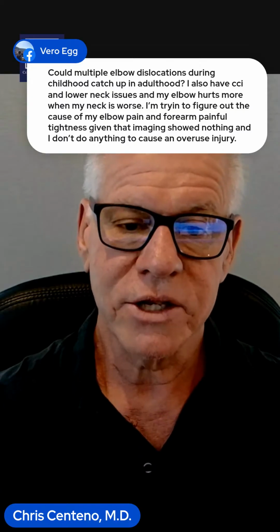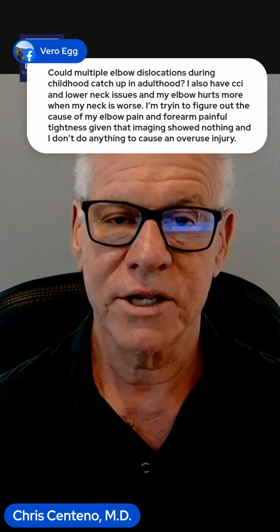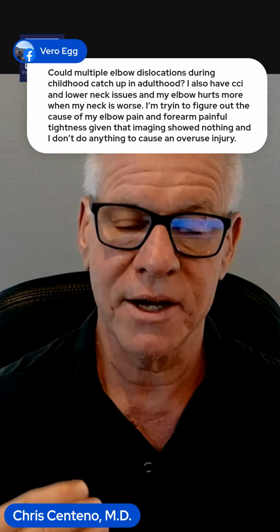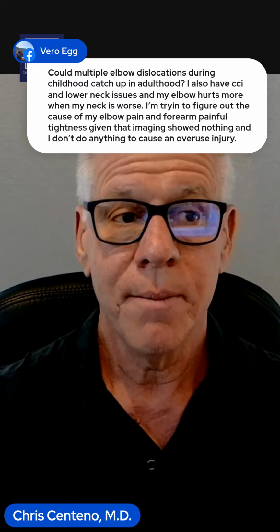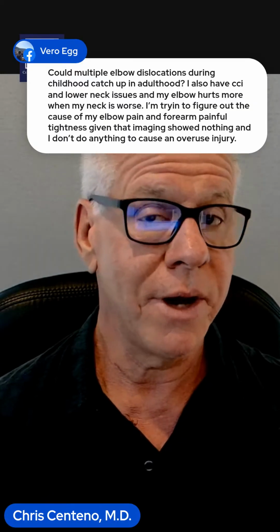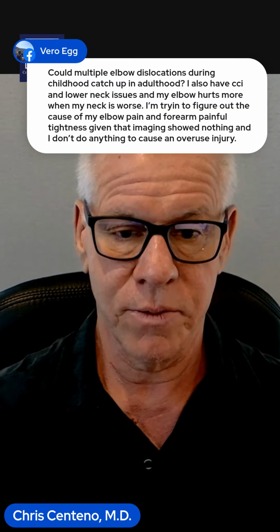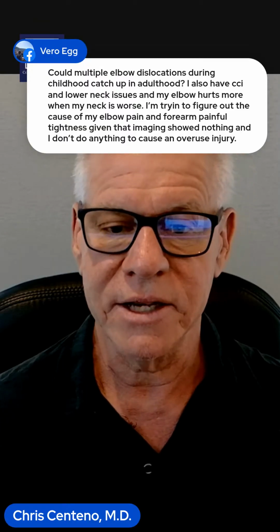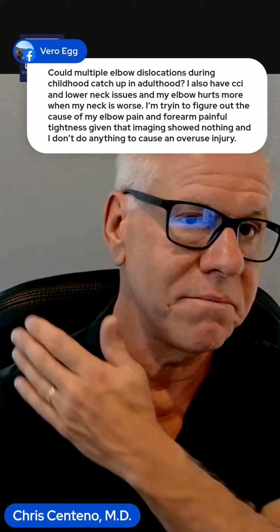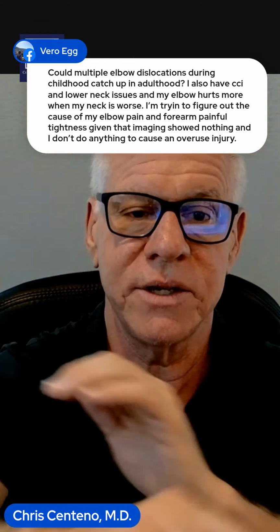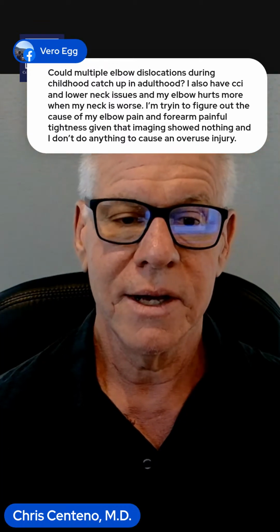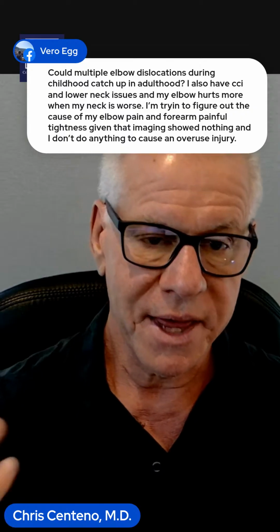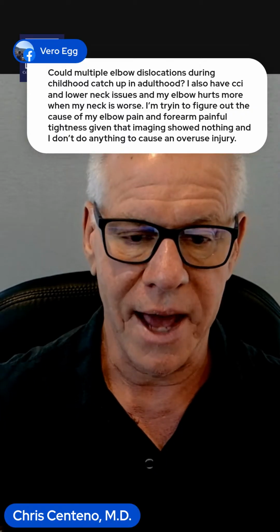Now, to answer your other question, yes, multiple elbow dislocations can cause trauma that shows up later in adulthood. But if you've had an MRI of that elbow and they're not seeing, for instance, arthritis, which is what we'd be talking about there, then really what we're talking about is just likely irritated nerves up here causing issues there, just like I had on my shoulder. I don't know your specific case, but that's a general comment when I hear that.